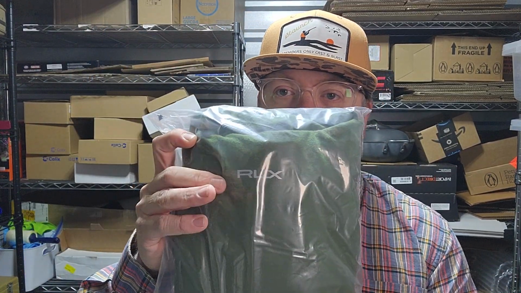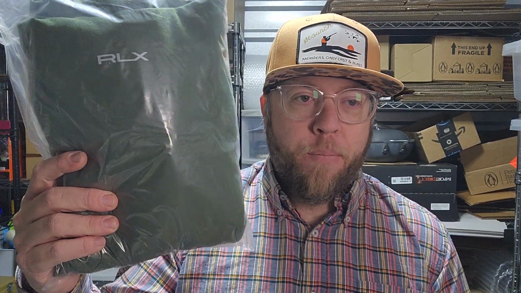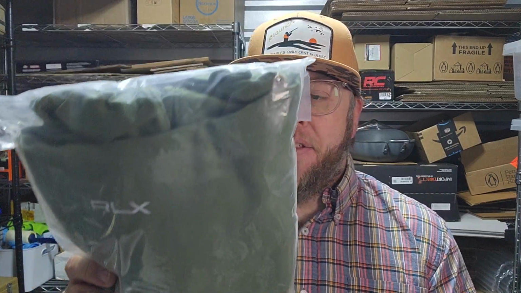Next item is this. This is the second one of these I've sold. This is a Ralph Lauren RLX. This is kind of their sport brand, sport performance brand. This is a women's hoodie. It's a green, military green color. I picked this up at a TJ Maxx for about $15, including tax. Sold it for $17.42 plus shipping. I might make money on that.